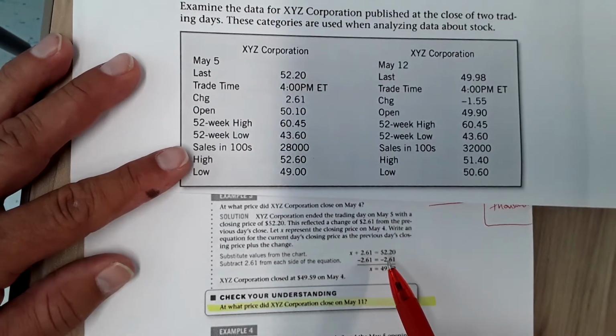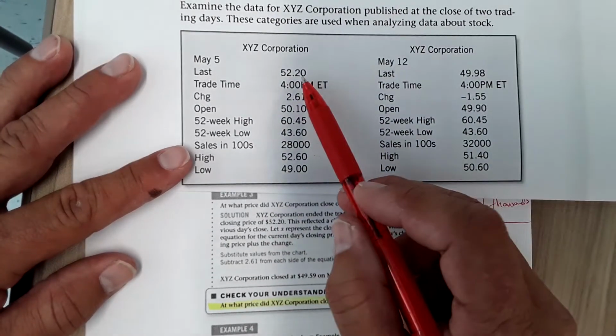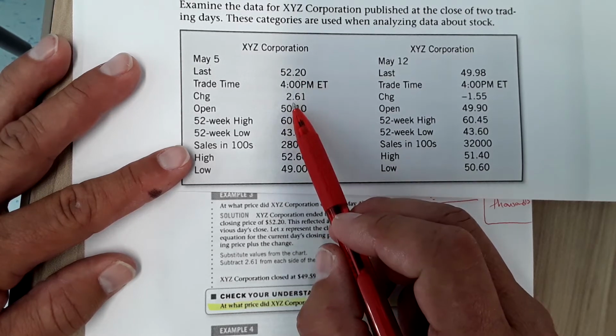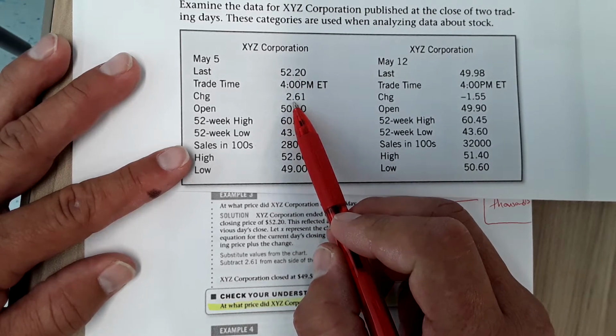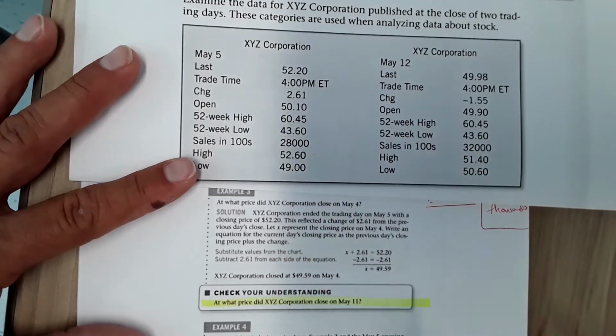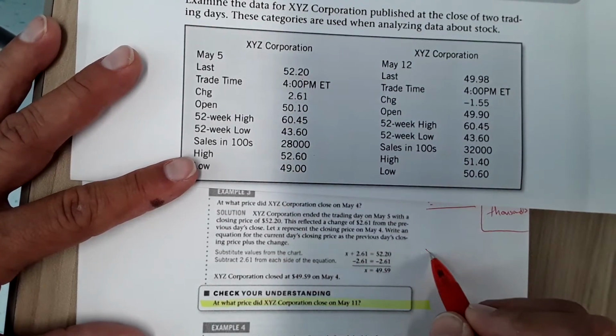Here's what I want you to understand. This was the last trade, which was a change from the previous day of positive $2.61. What we're trying to find is the previous day's close. They're representing that as just x because that's a number that we don't know.